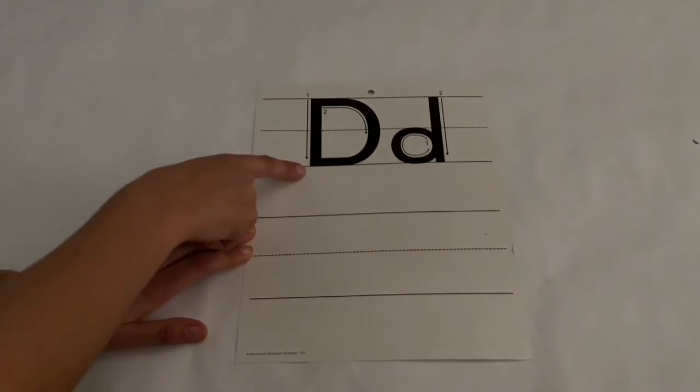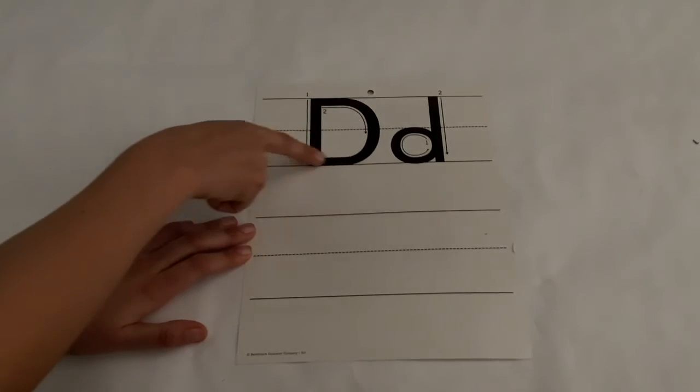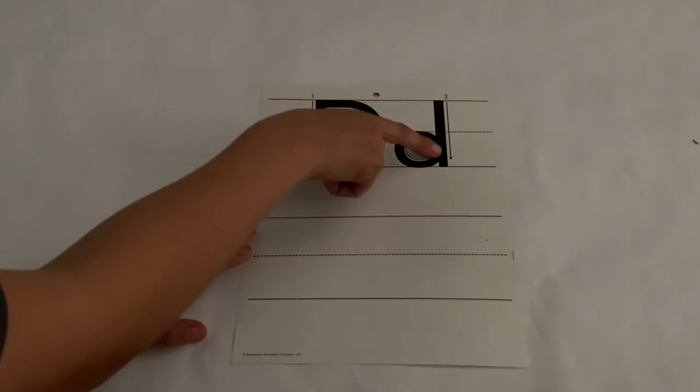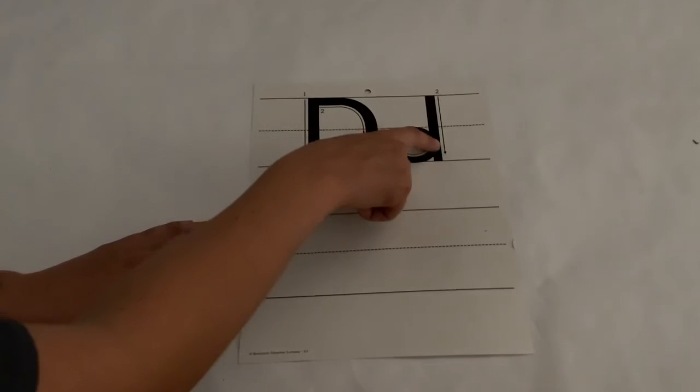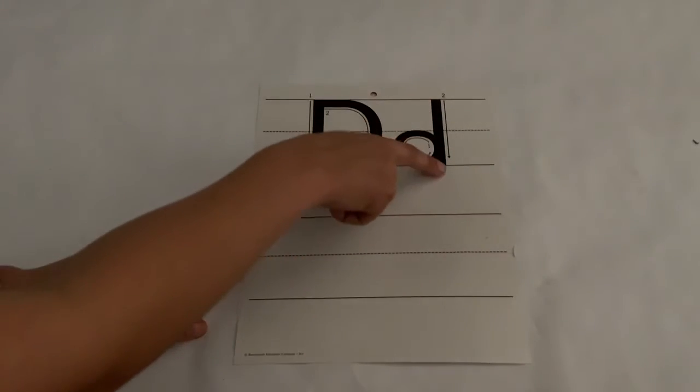To make capital D, we pull a straight line down and make one big bump. To make a lowercase d, we make a small circle and a straight stick down.